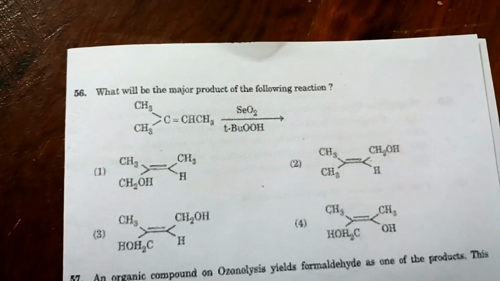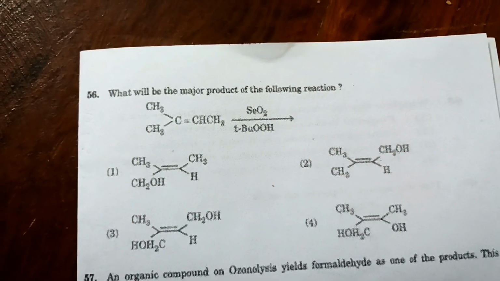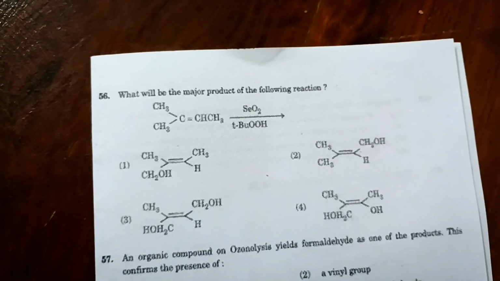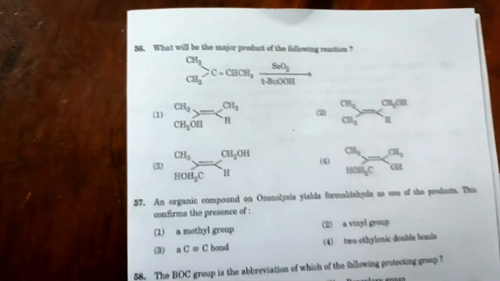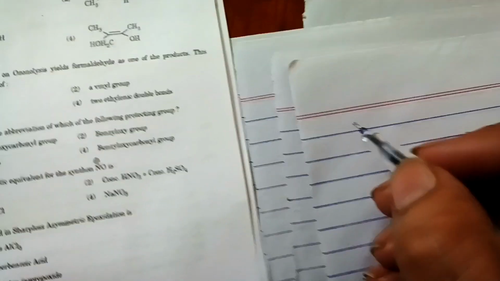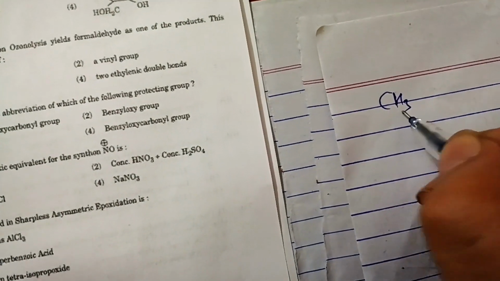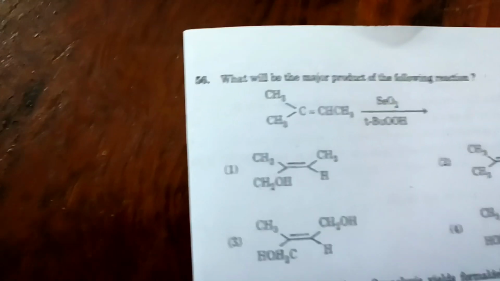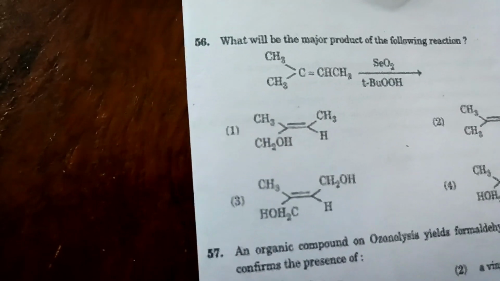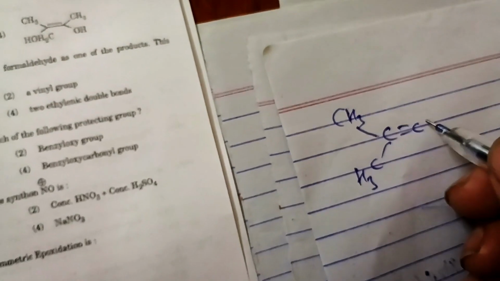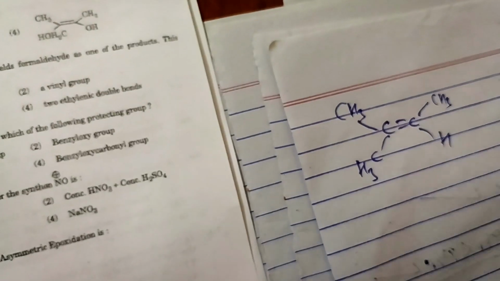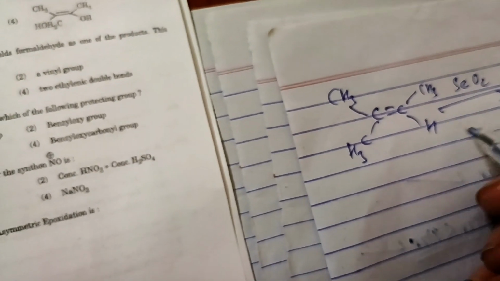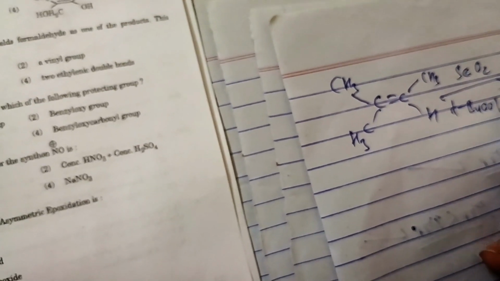Next will be the 56th question. What will be the major product of the following reaction? So here the reagent used is selenium dioxide. So here there is a compound, CH3, C double bond CH3, and this reaction can also be written like this, like CH3 and H. So here selenium dioxide and base are used.